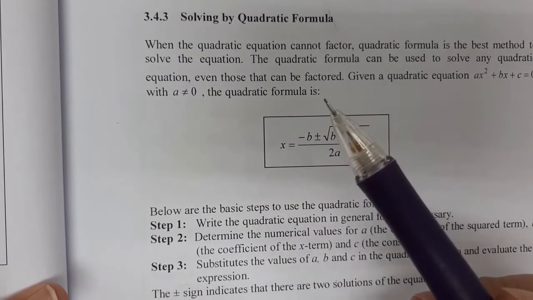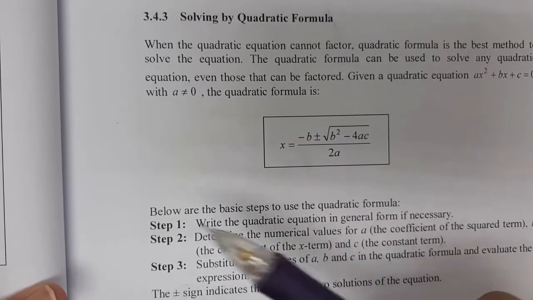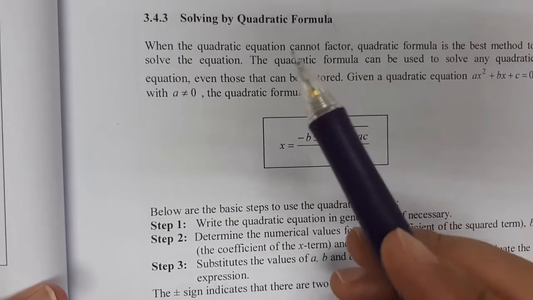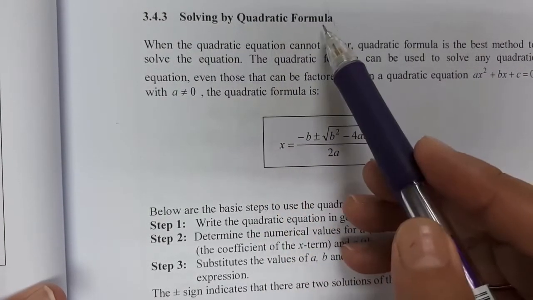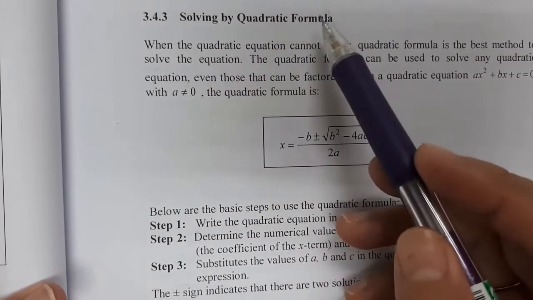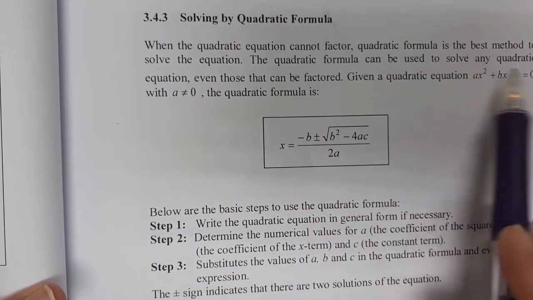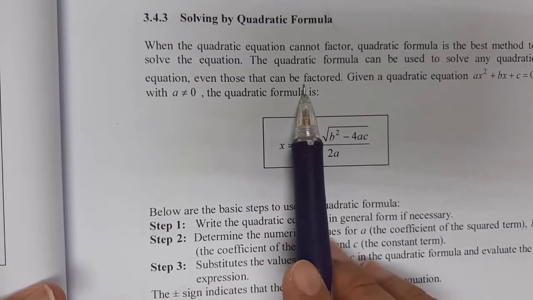Maksudnya kita nak dapatkan nilai X. Kalau nilai X boleh dapat dengan menggunakan calculator, itu lebih mudah. Tetapi jika tidak boleh, then we can solve by using quadratic formula. Okay, kalau nak guna calculator tak boleh, kita boleh guna quadratic formula. The quadratic formula can be used to solve any quadratic equation, even those that can be factored.